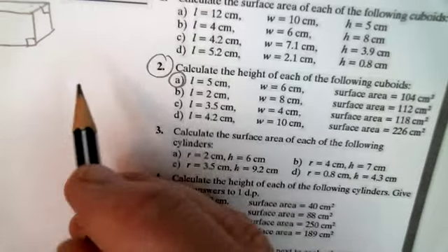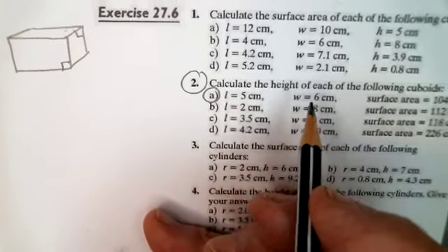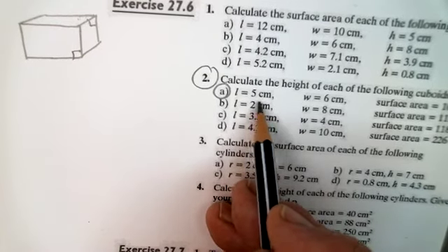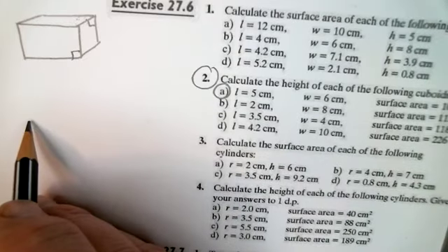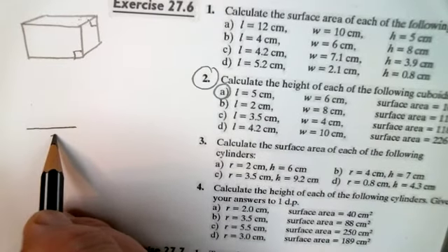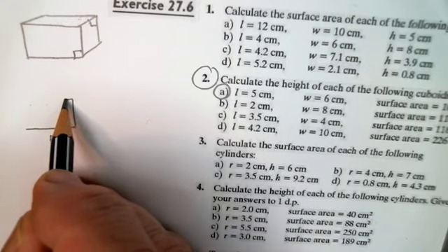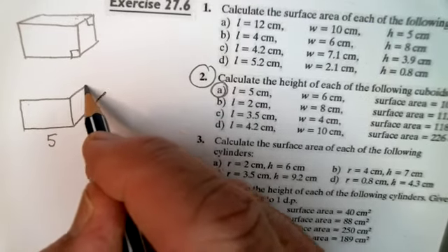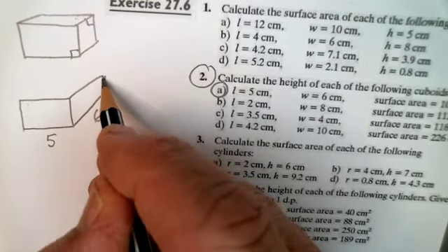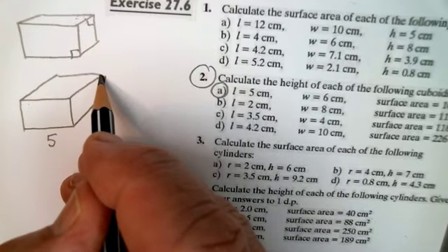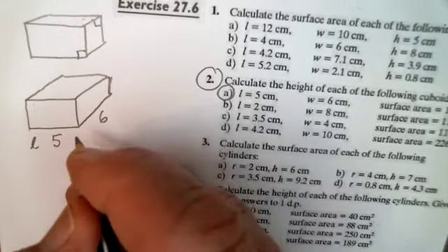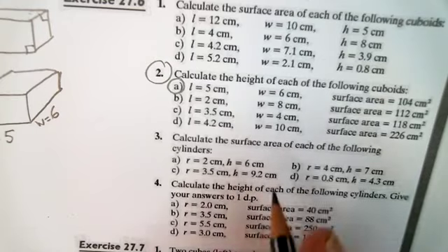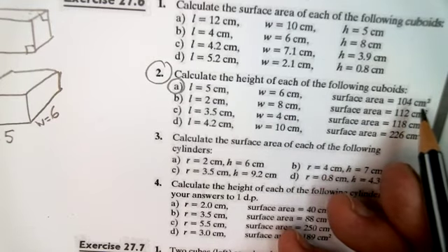All right, so 2a says the length is 5 and the width is 6. So let's try and draw that. Length is 5, and the width is 6. So here it is like that. Here we go. So the length, L, is 5, and the width is 6. And it says the surface area is 104.